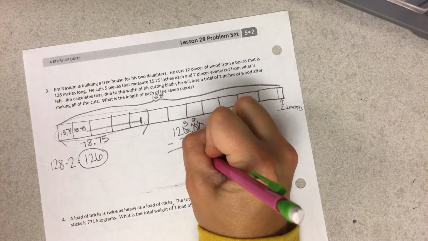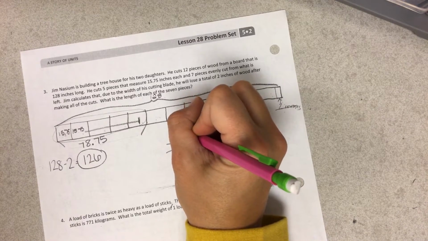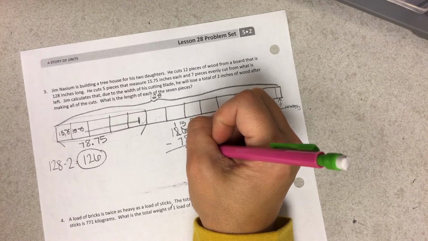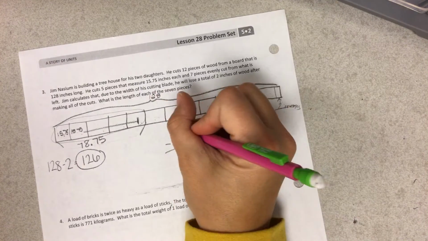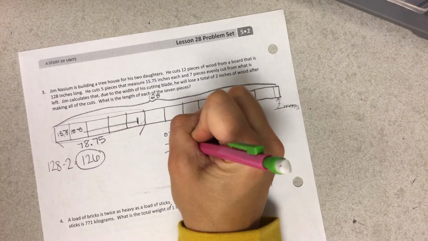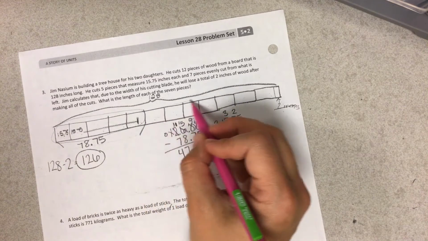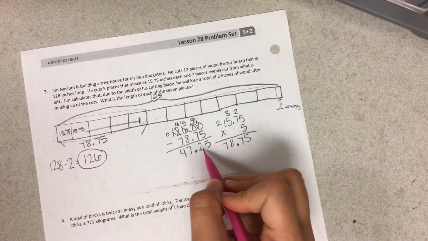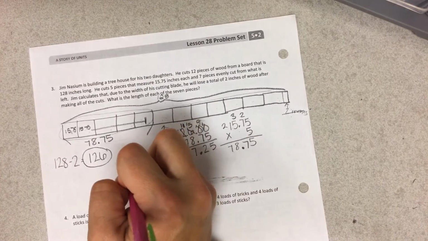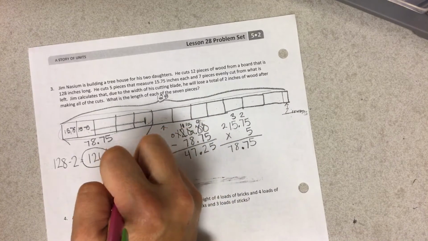Bring that decimal down. Okay, can't do 5 minus 8, so I'm gonna borrow here. 2 turns into a 1. Now I've got 15 minus 8 is 7. Can't do 1 minus 7, so this turns into a 0. This is an 11. 11 minus 7 is going to be 4. So that means that these 7 pieces right here are going to be 47 and 25 hundredths. So I need to figure out what each one of these is going to be. So I'm going to take that 47 and 25 hundredths, and now I want to divide it by 7.